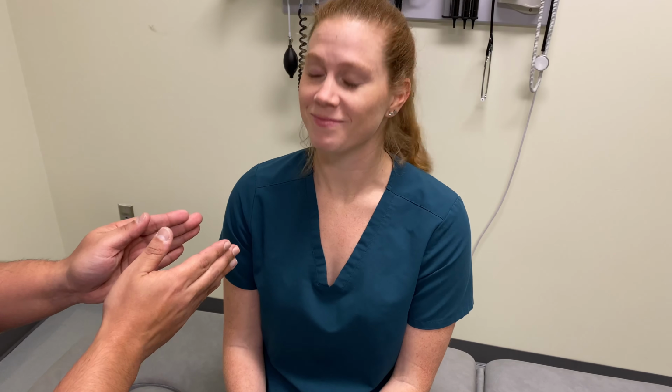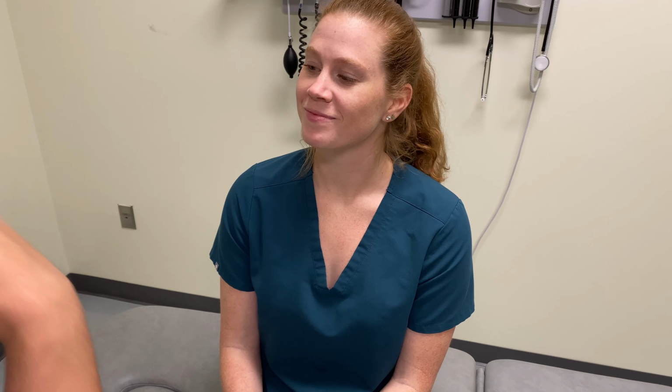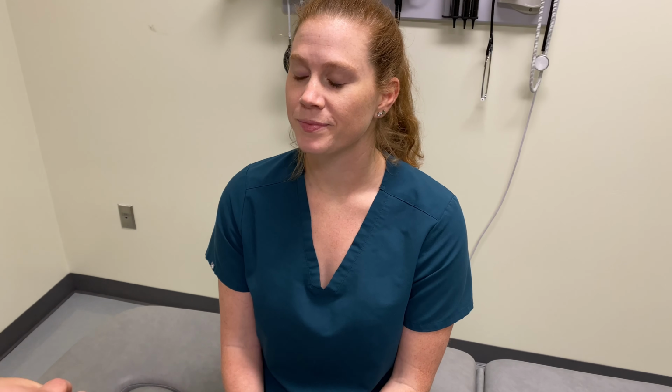So first, of course, before beginning any kind of technique and making contact with your patient, you want to obtain consent. So is it okay if I touch you? I'm going to be touching a couple different places here on your shoulder and on the back of your shoulder. Is that okay? Okay, great.